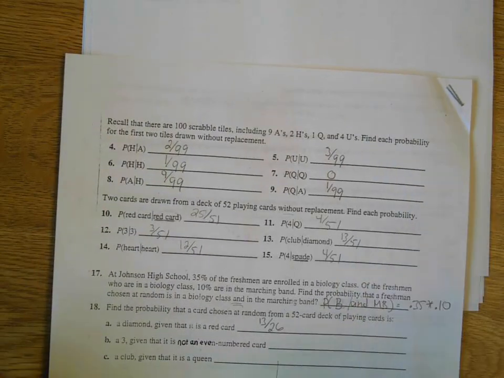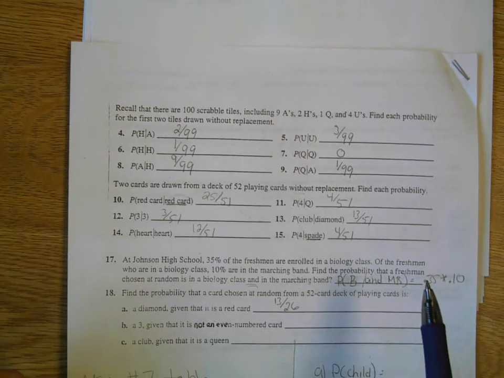Wait, no, it's 1 page. So while they're taking their quiz, you can come look at my homework, please. All right, and then these ones here.